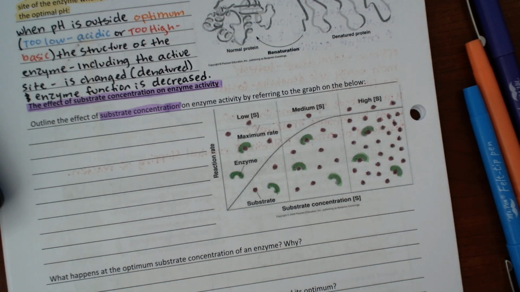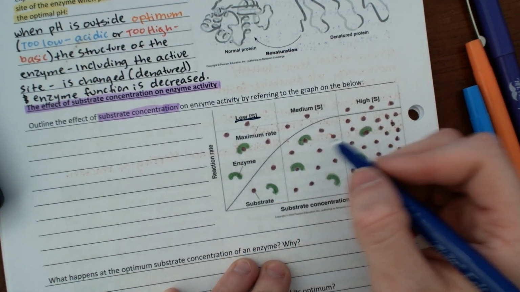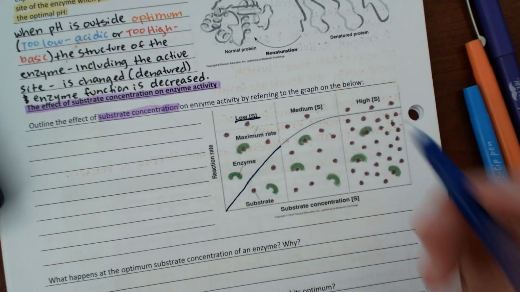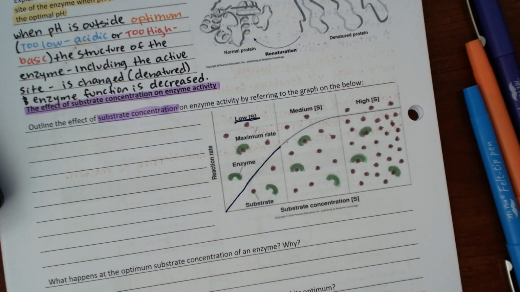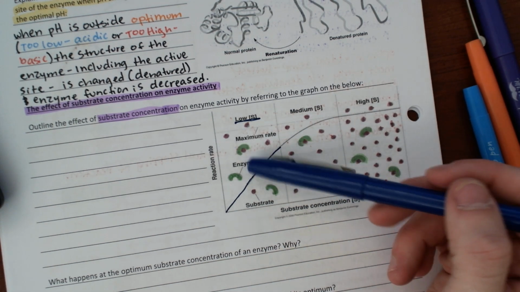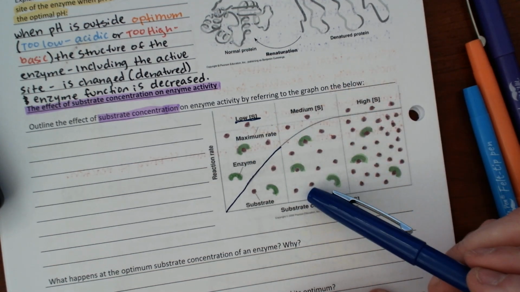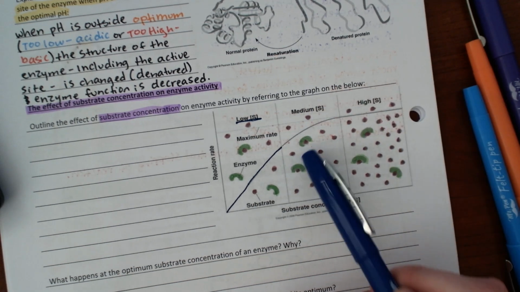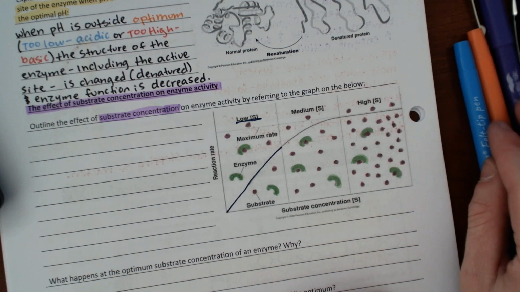At your low substrate concentration, you have a rising rate as the amount of substrate increases, because there's a higher chance of collision with your substrate as we get more. With medium, we have more increased collision because we have more of the substrate, and not all your enzymes are being used yet. You have some that can still be utilized, so your reaction rate will still increase.